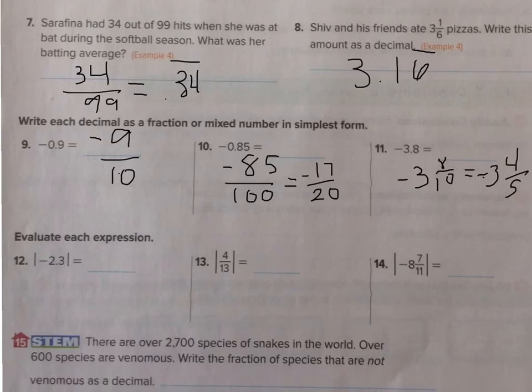For the next 3 problems, we need to evaluate each expression. And so as you can see, all of them have the absolute value sign. And what that does is it changes the negative number to a positive, or if it's a positive number, it keeps it the same. So for -2.3 in absolute value, that just changes it to 2.3.